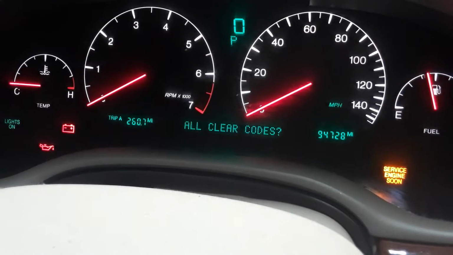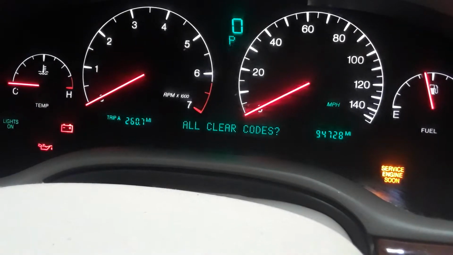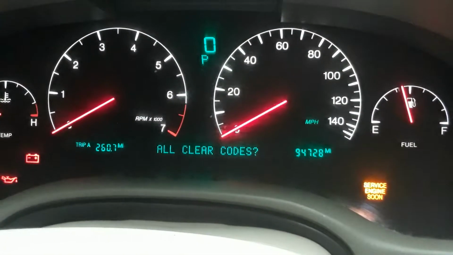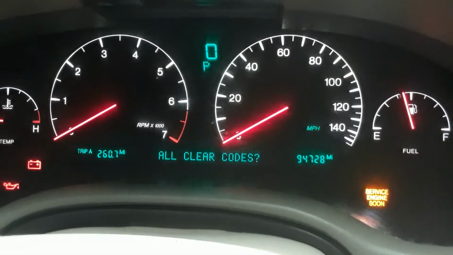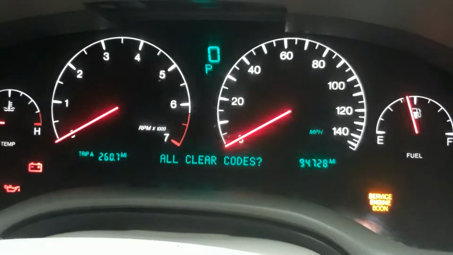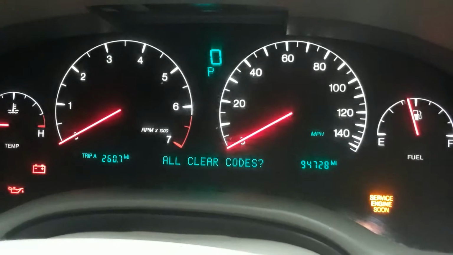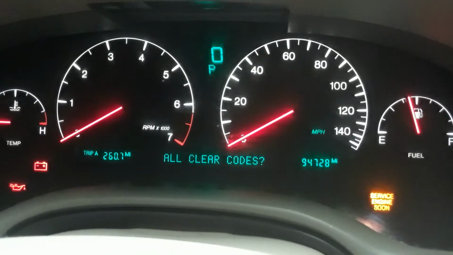But you can also exit by turning the ignition switch off. So we're going to run through it with the info reset, I believe, is that what it said? Yeah, the info reset repeatedly. So we'll go through that.